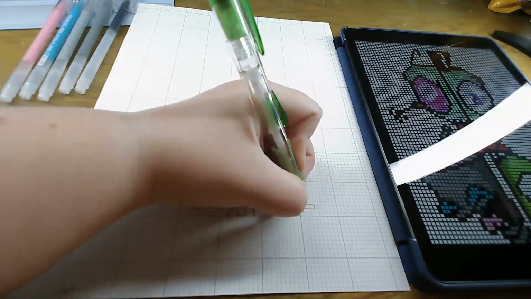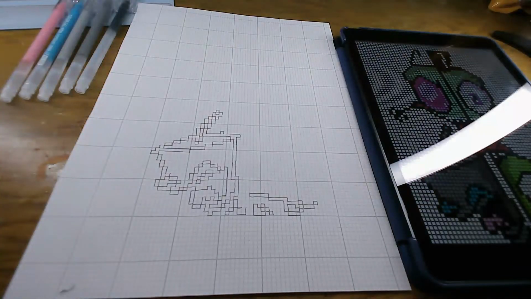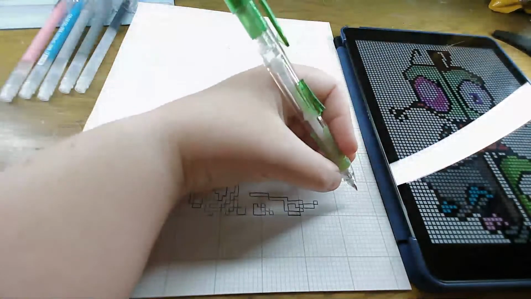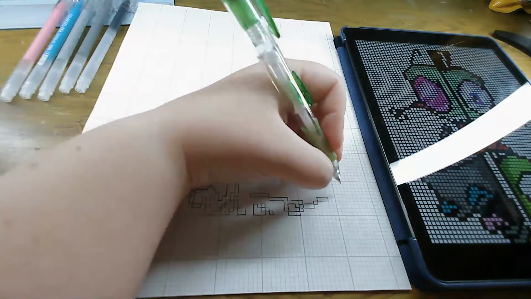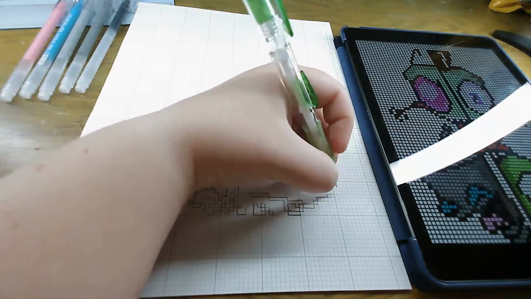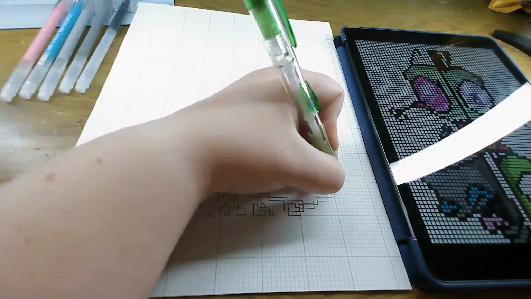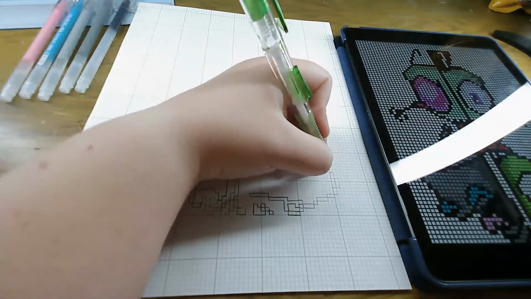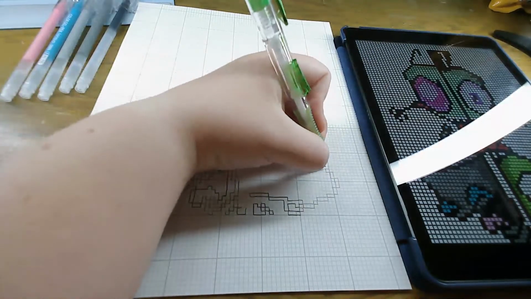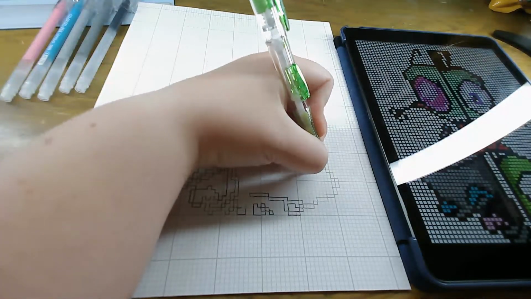1, 2, 3. Okay, and now we're going to go over 3, 2. 1, 2, 3. 1, 2, 3, 4.